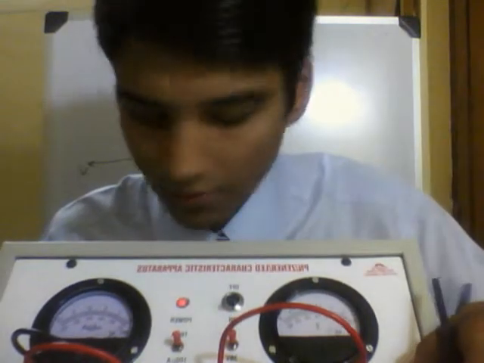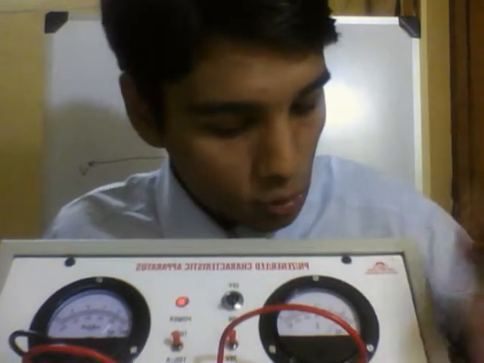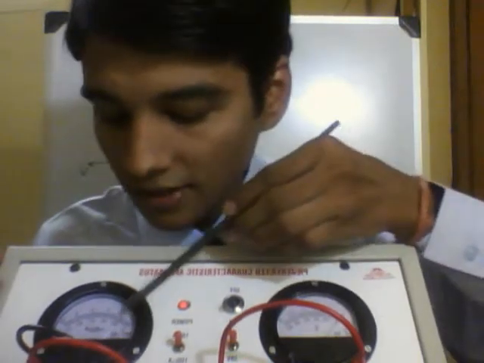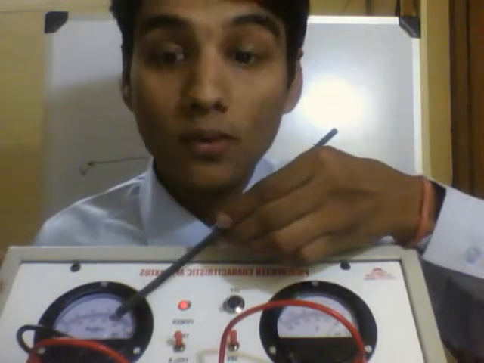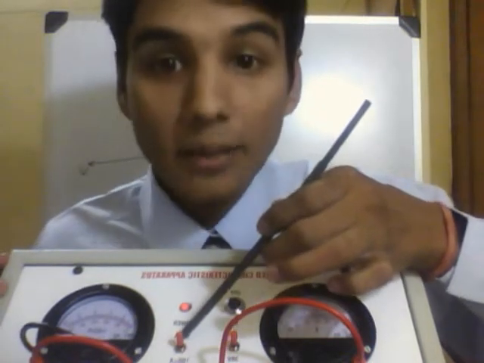Now after increasing the voltage to 0.5, the current comes near 2 milliamperes.